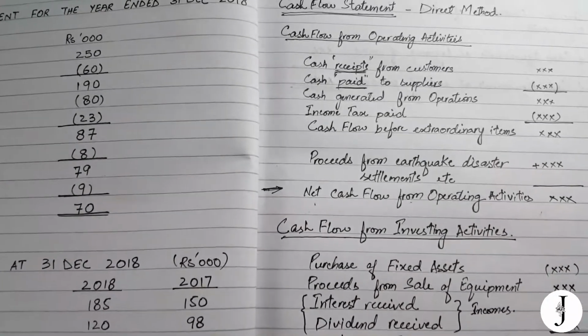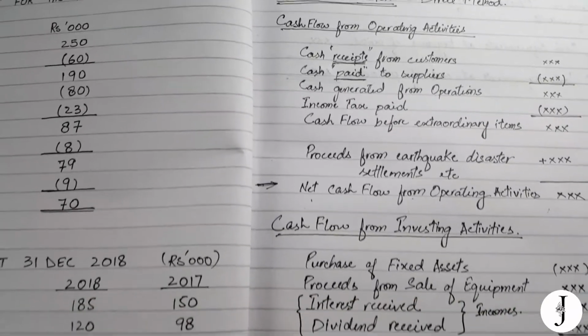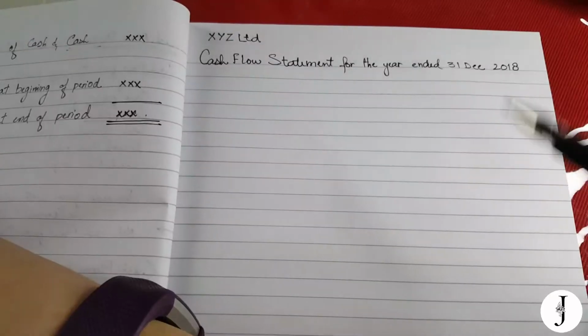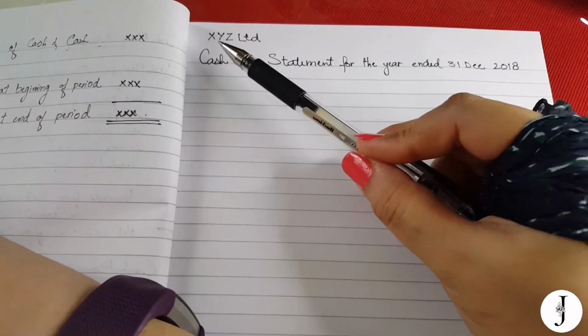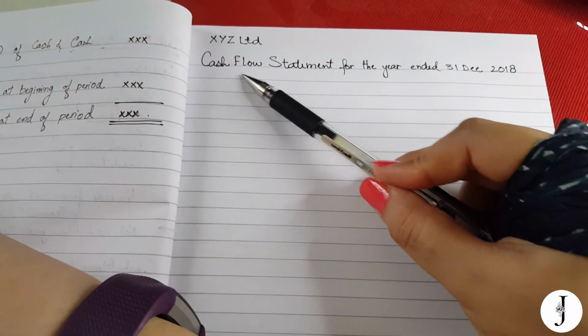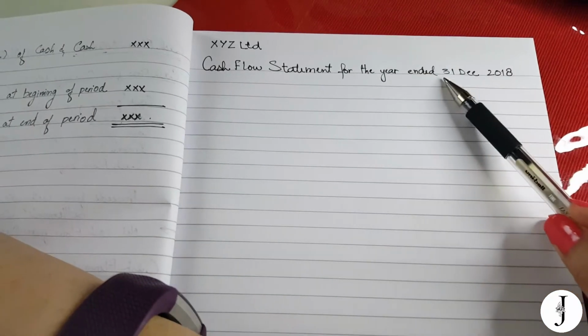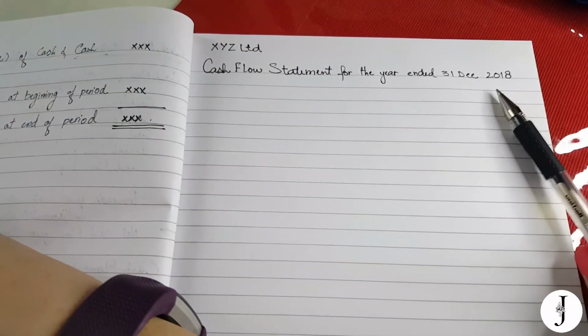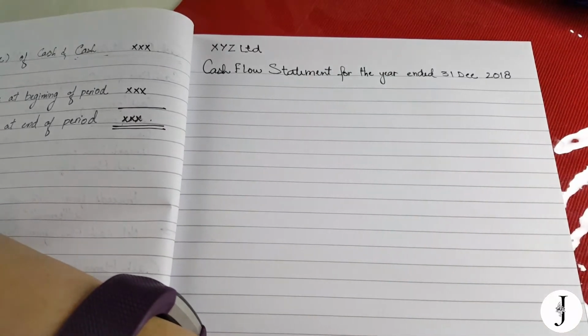So now, following this format of cash flow statement, we will make a cash flow statement for this question. So let's see. This is how we write the title. We write the name of the company and then we write the cash flow statement for the year ended 31st December 2018. We are making the cash flow statement for the year 2018.